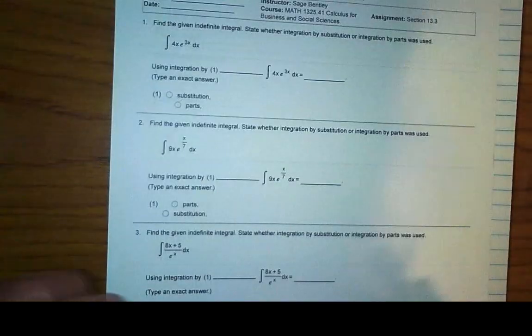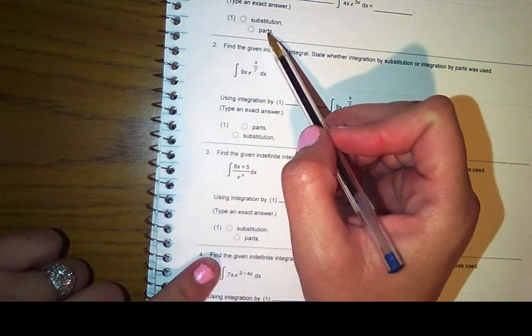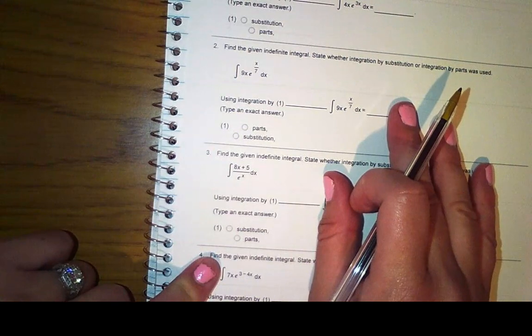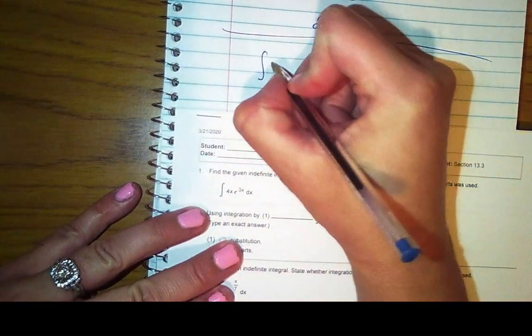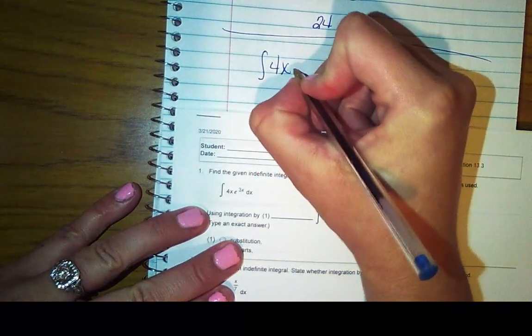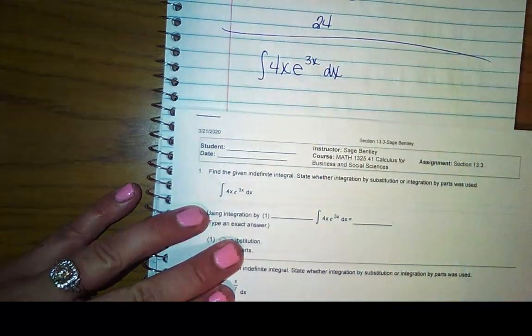All right, what we have is, and I'm just going to tell you right now, most of these say, can you use substitution, or do you need to do integration by parts? Every single one of these, unless the algorithm goes screwy, you're going to have to use integration by parts. I'm just telling you that right now. So what we have on the first one is a 4x and then an e to the 3x dx.